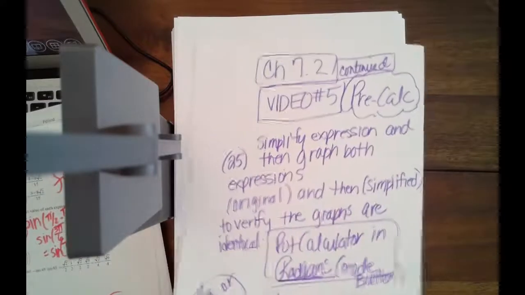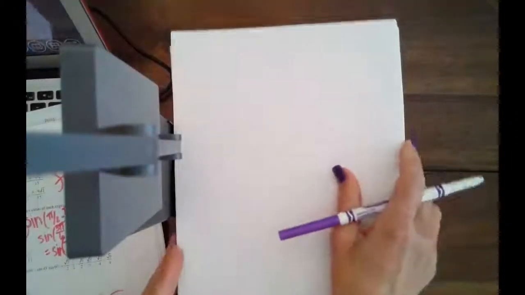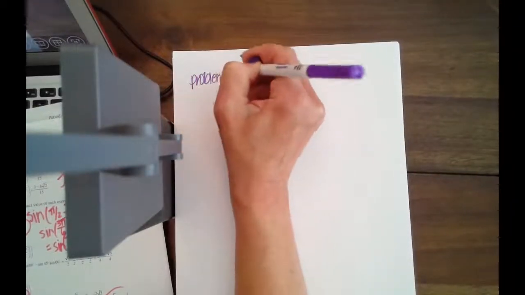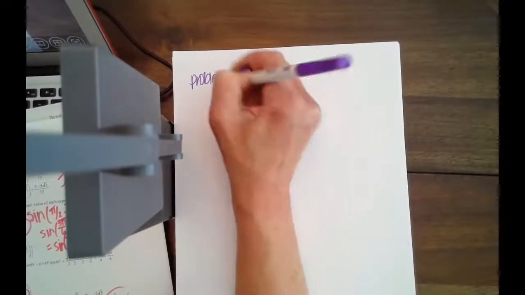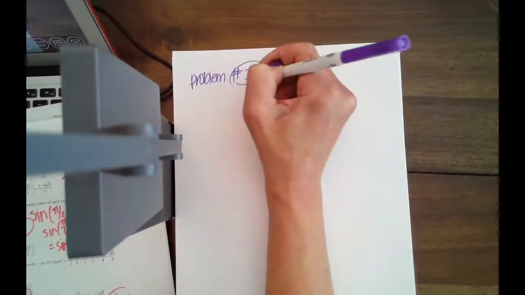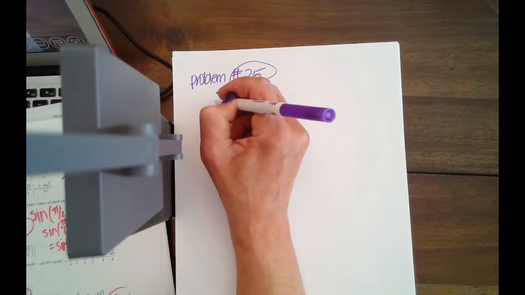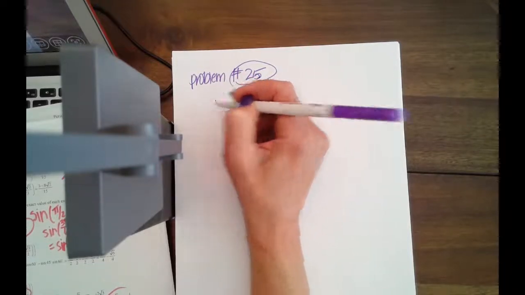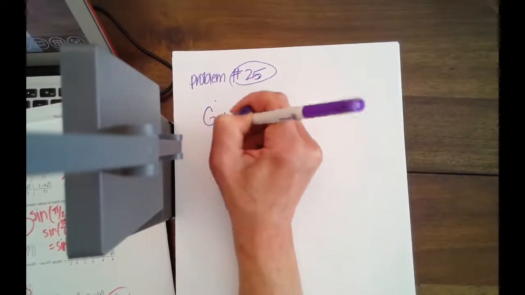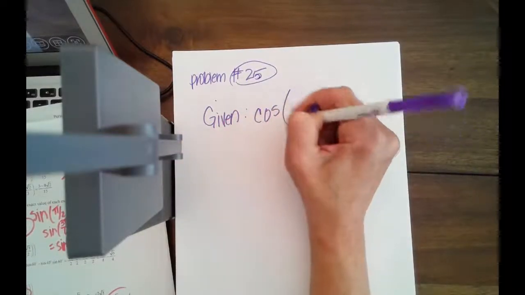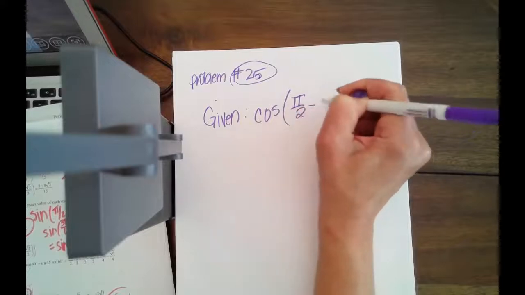So I'm continuing problem number 25. Okay, the instructions were on the other page. So, given cosine of pi over 2 minus x.